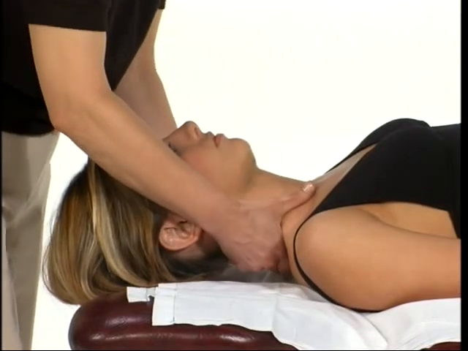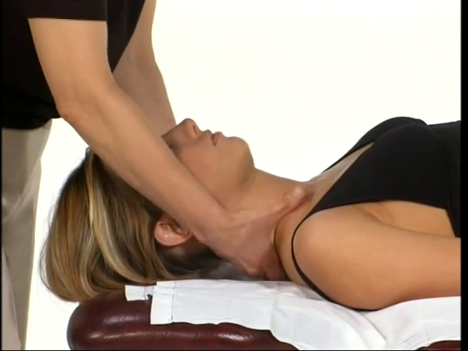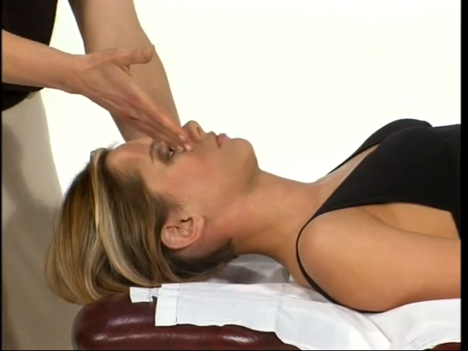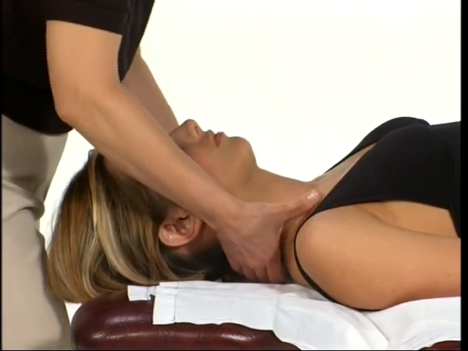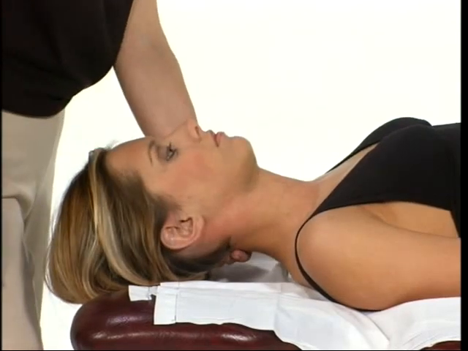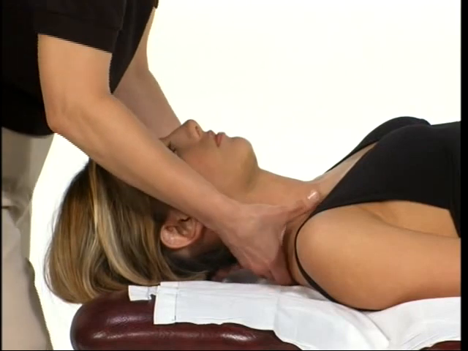Once I begin to put emphasis on the paraspinal musculature of the cervical spine, I'm going to direct my force toward my patient's orbita. So I gently support the other side of the head and neck with my other hand.